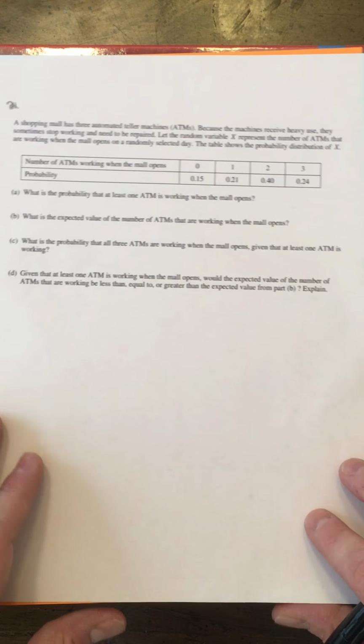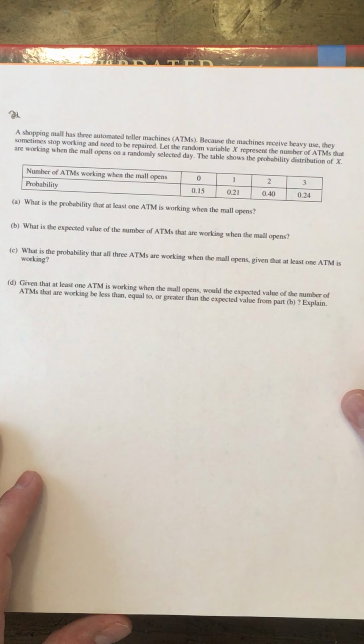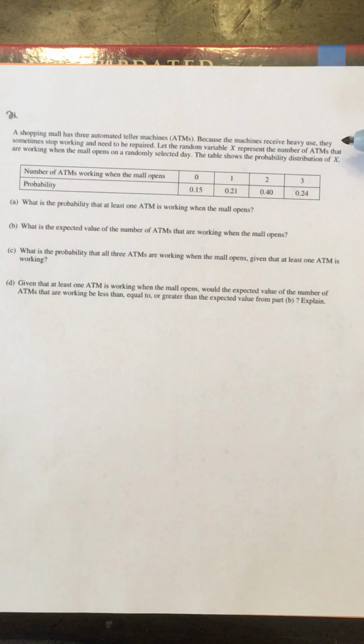All right, we're going to go on to question number 2. Question number 2 says a shopping mall has 3 automated teller machines, ATMs. Because the machines receive heavy use, they sometimes stop working and need to be repaired. Let the random variable x represent the number of ATMs that are working when the mall opens on a randomly selected day. Here's the distribution.